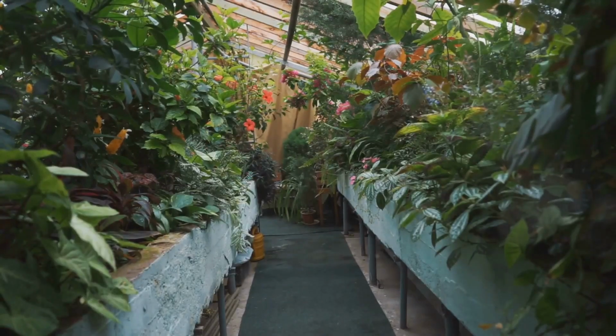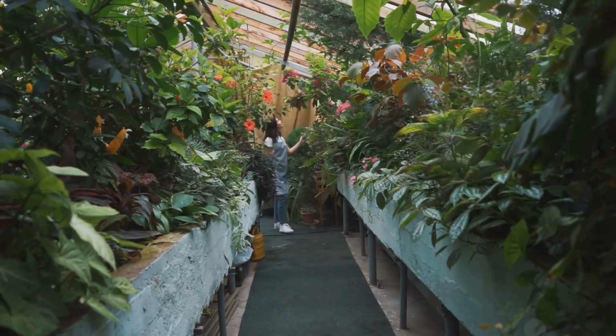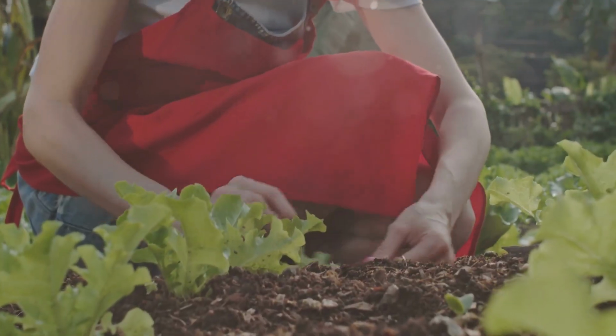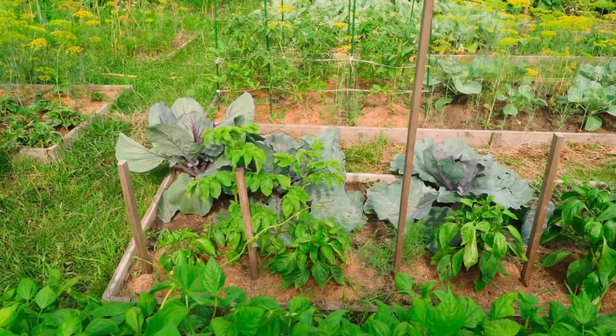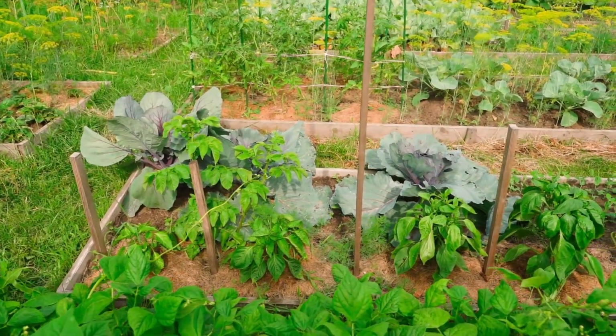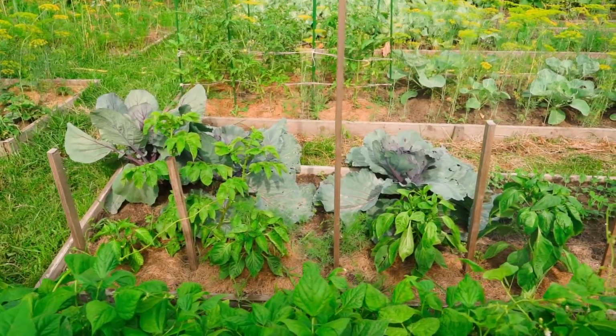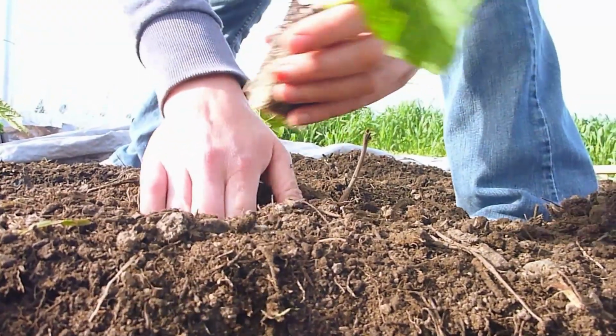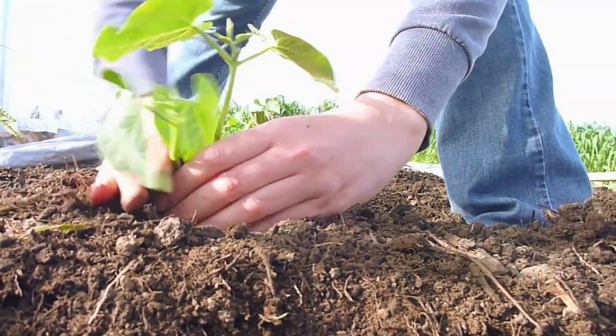Section 6. Avoiding common pitfalls. Tips for success. As with any gardening endeavor, starting a food forest comes with its own set of challenges. Here are some common pitfalls to avoid. Overplanting. It's tempting to cram as many plants as possible into your food forest, but this can lead to overcrowding, competition for resources, and reduced yields. Start small and gradually expand as your plants mature.